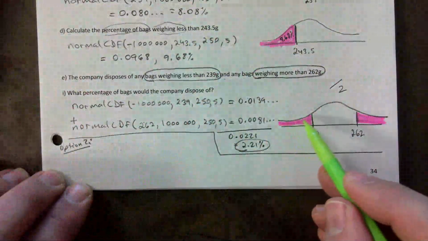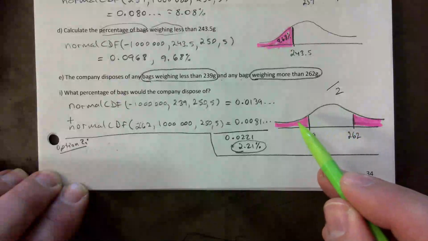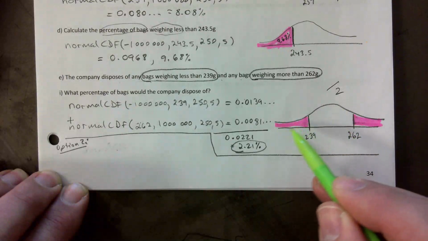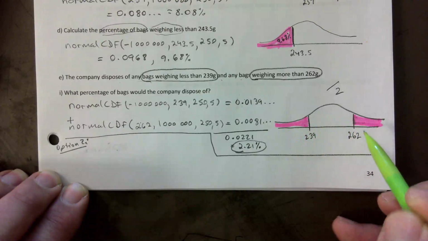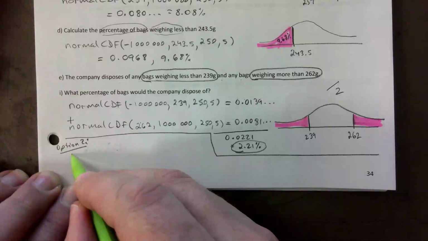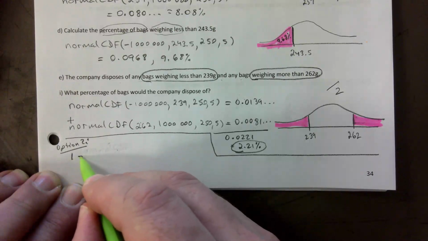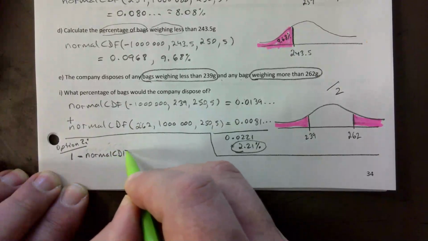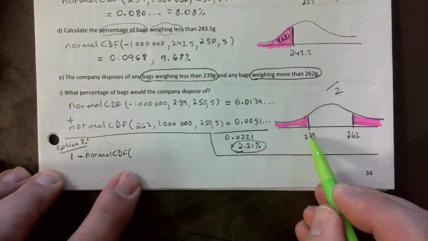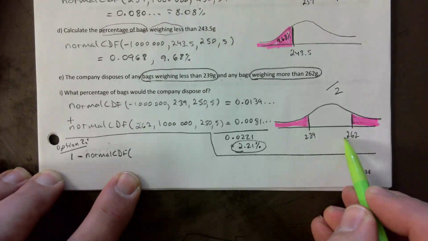What's the area under the entire curve? The probability. It is 100% or 1, right? So watch what I'm going to do. I'm going to go 1 minus normal CDF of 239 to 262.